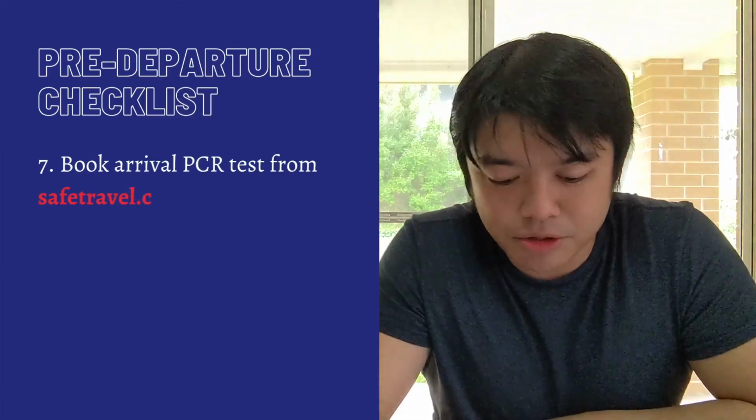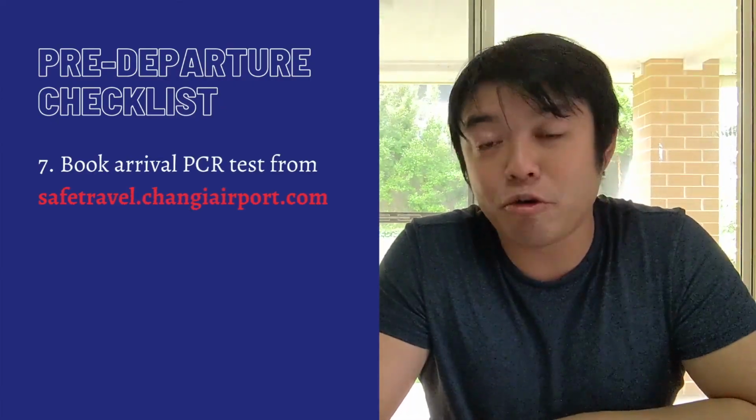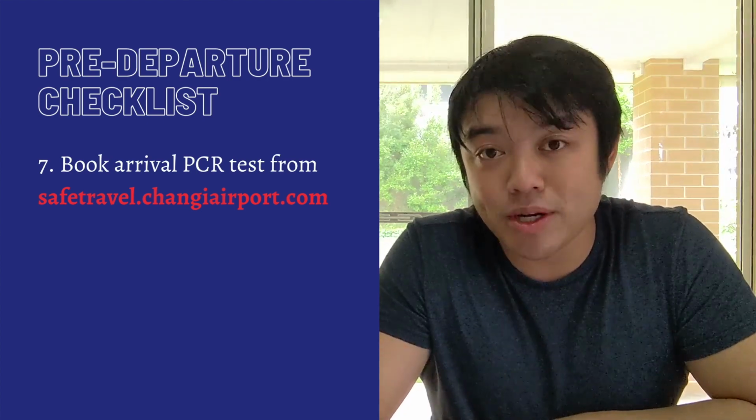Alternatively, you can actually go to the airport as well, and there is a Histopath clinic there, which they say can give you the result within, I think it's 90 minutes. So the seventh thing to remember is to book your Changi Airport arrival PCR test when you are still in Australia. It will really facilitate the process when you arrive at Singapore Airport.